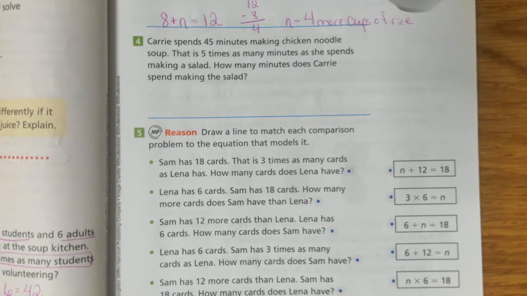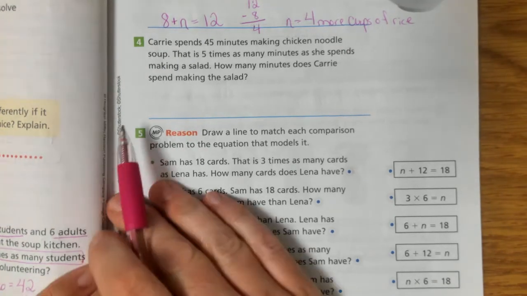Number 4. Carrie. Oh, and they even spelled it the same way as my name. Isn't that nice? I never usually see my name spelled the same in a book.